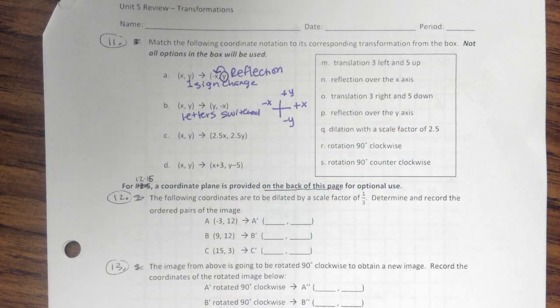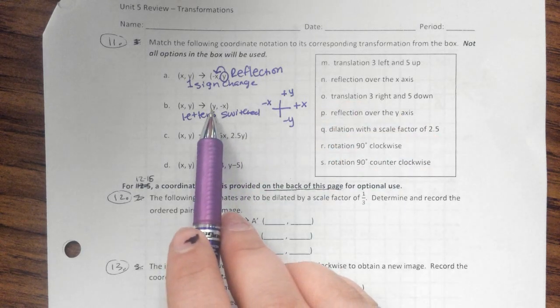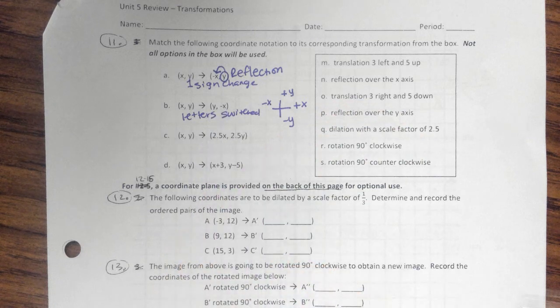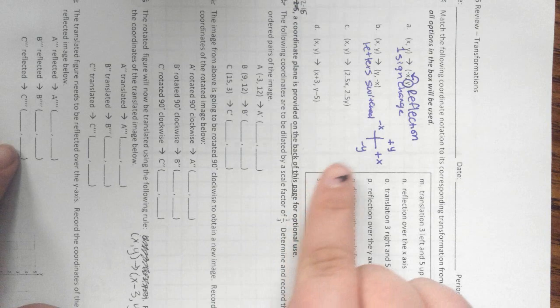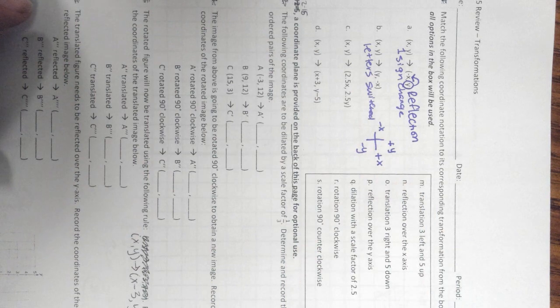I need to know how many turns would I use to find y on the right and negative x going up. So if I turn this once, now y is on the right, negative x is on the up. That was once to the right, so that would have been 90 degrees clockwise.